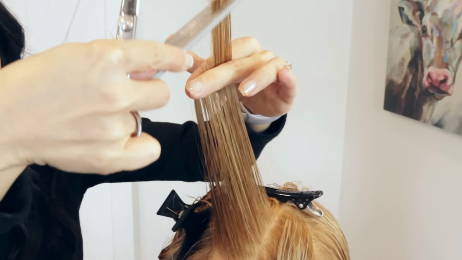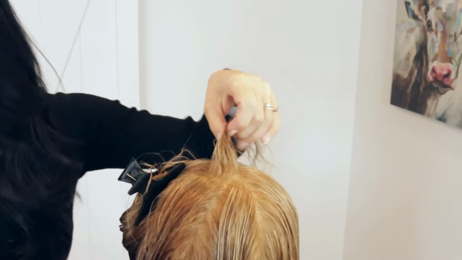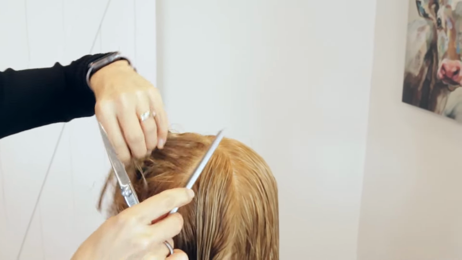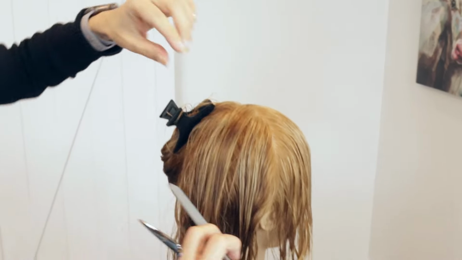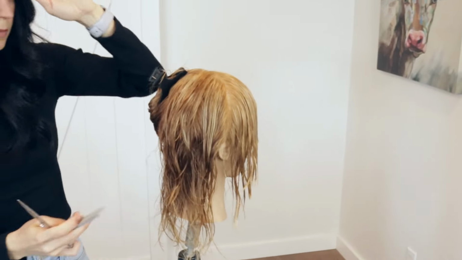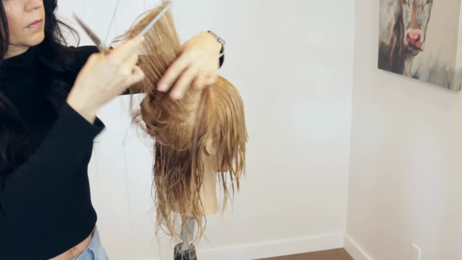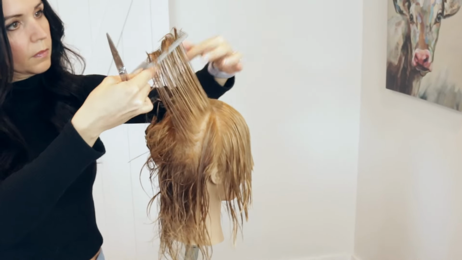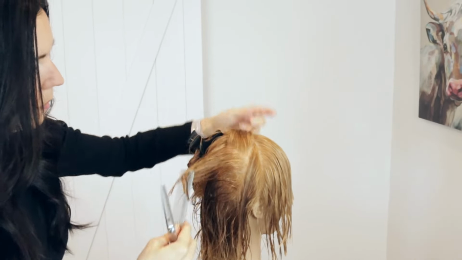And as you can see, there's a lot of hair coming off because a shag has a lot of layers. So that's the point. We want to create lots and lots of layers in this haircut. There it is. So there is your guide that you're going to use for the rest of the cut. So now what you're going to do is take all of those sections remaining and you're just going to direct them back to that guide.